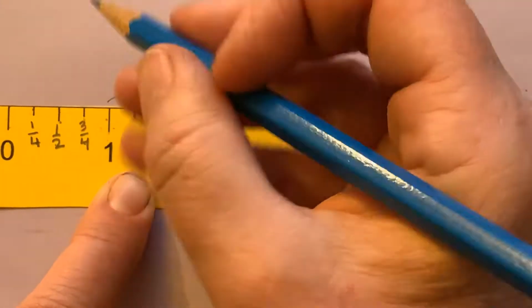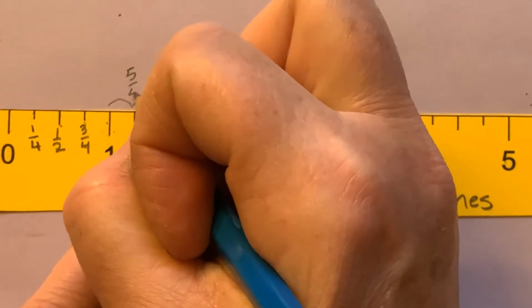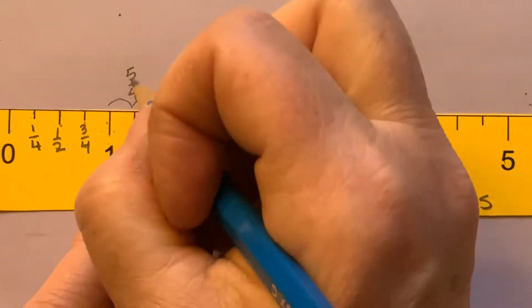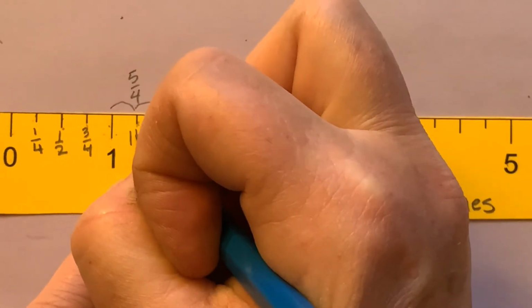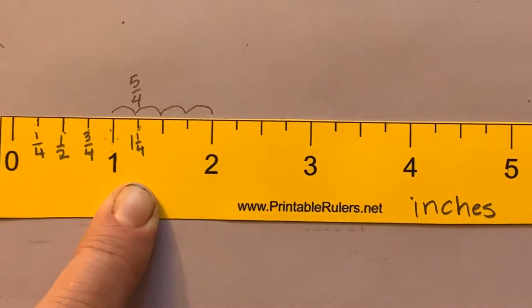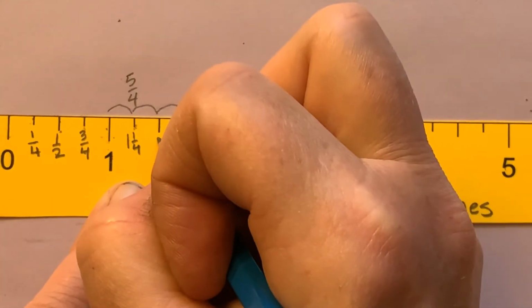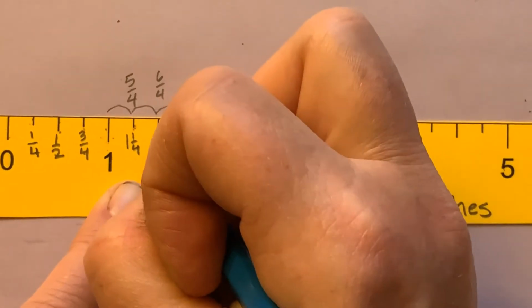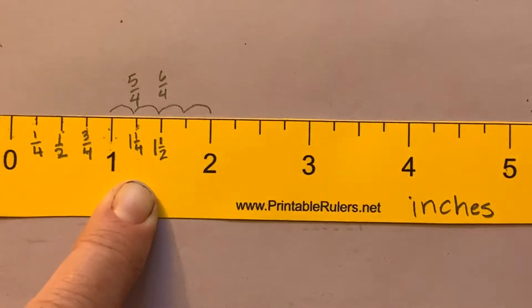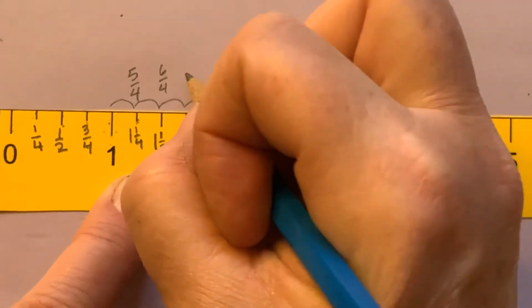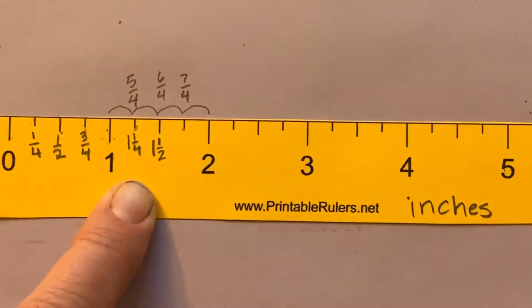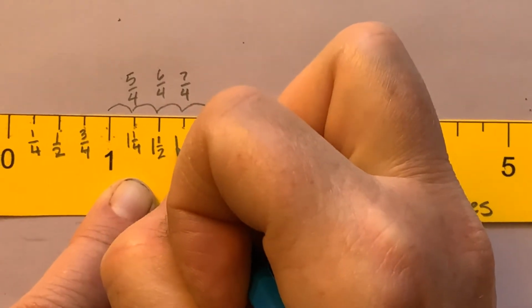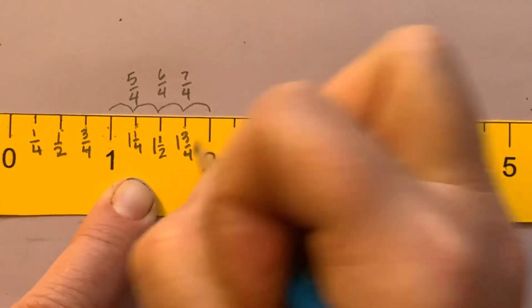I remember in the beginning, we called that 5/4. Do you remember that? Another way to write 5/4 is 1 1/4. So what would this one be? That one is 6/4, but we also write it as 1 1/2. How about this one? We had named it 7/4, but we could also name it 1 3/4.